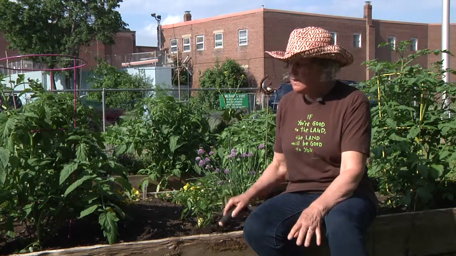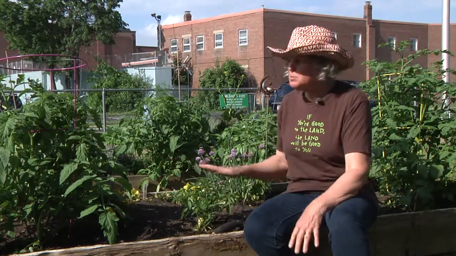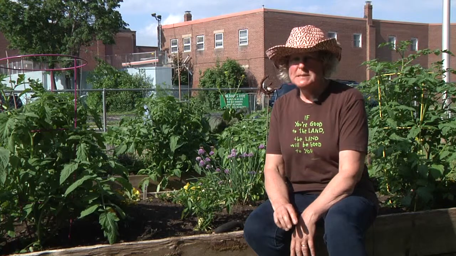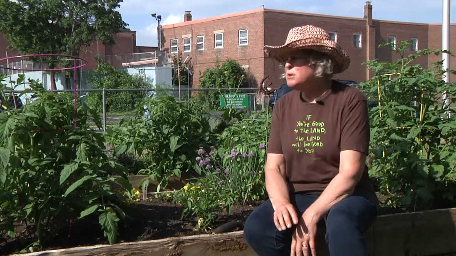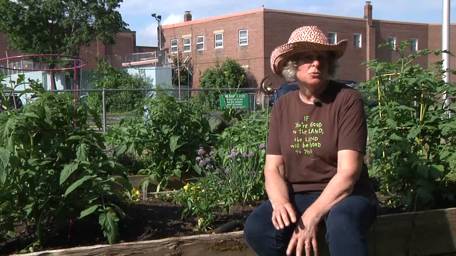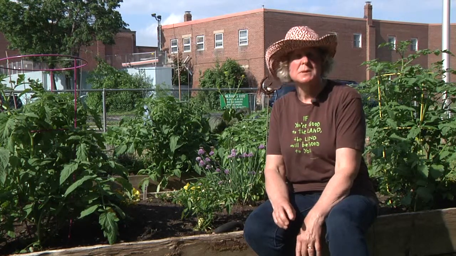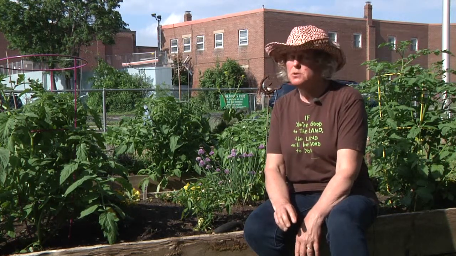So once you have your soil intact and it's in place, you want to remove the weeds before you put your plants in, because the weeds are actually going to take nutrients from the soil just as your plants are, and they'll be competition for your plants.